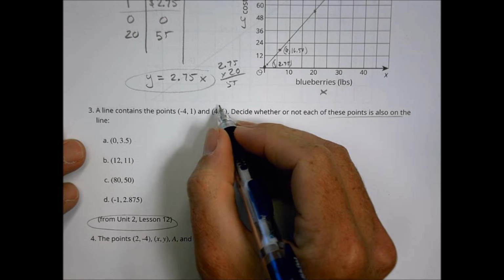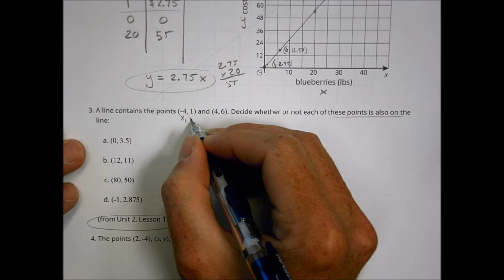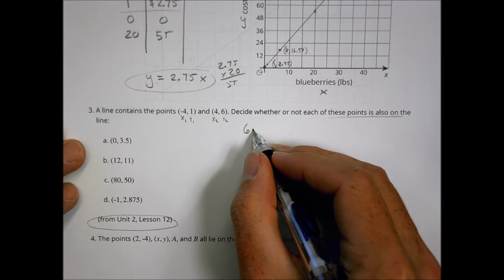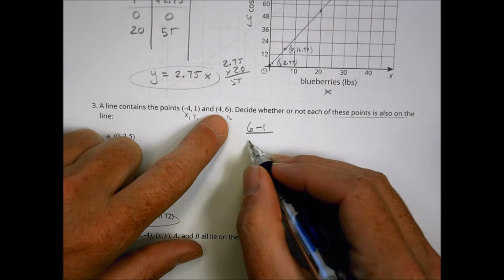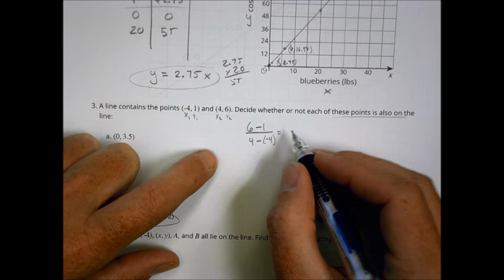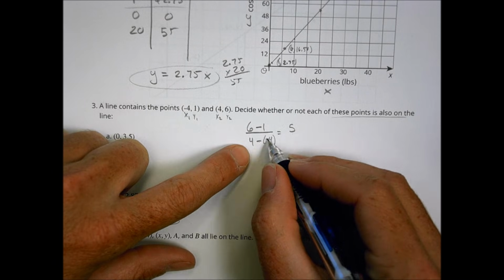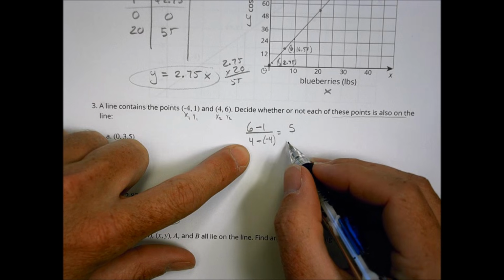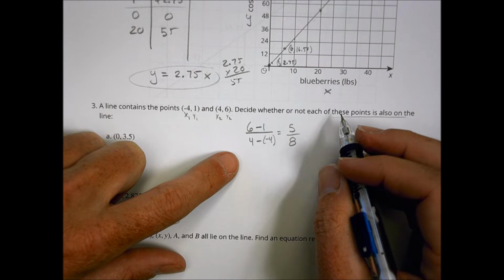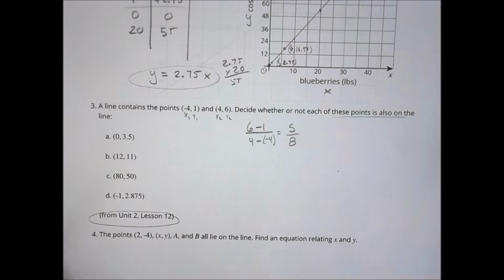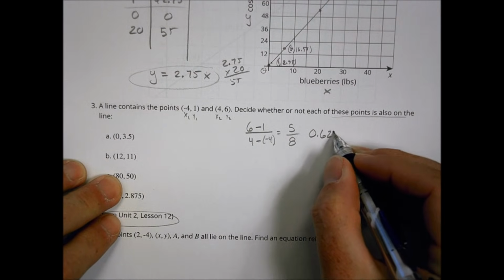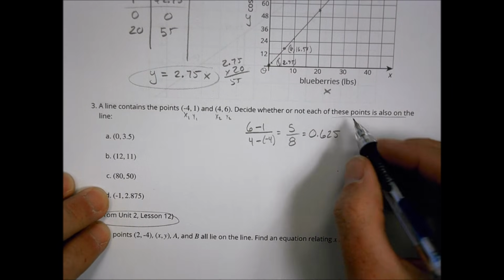So we're going to take our y values, here's x1 and y1 and x2 and y2, and I'm going to do 6 minus 1 over 4 minus, and this is a -4. When I do that, 6 minus 1 is 5, and 4 minus a -4, it's like adding, becomes an addition problem. 4 plus 4 is 8. Now 5 divided by 8, written as a decimal, is 0.625. That becomes my k.